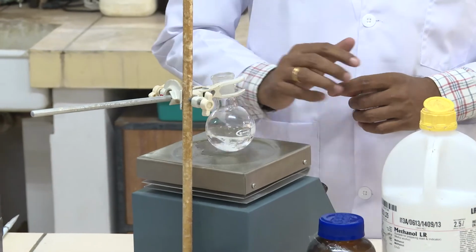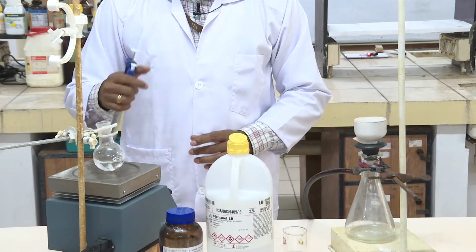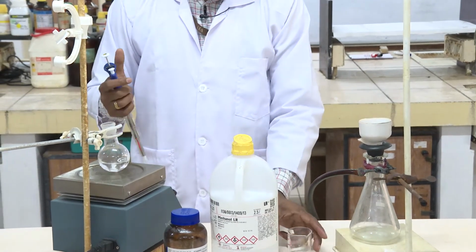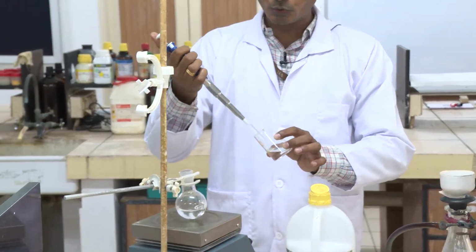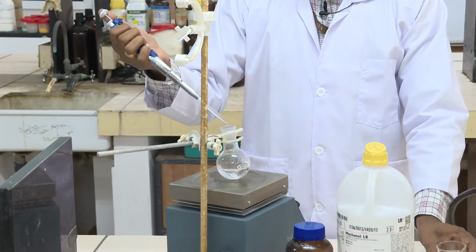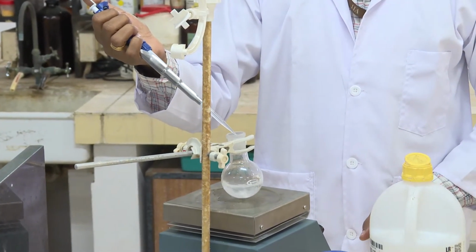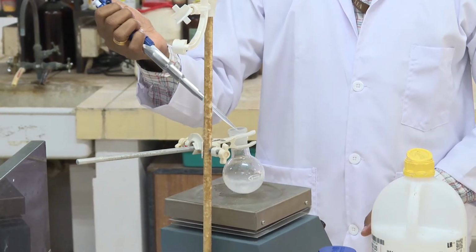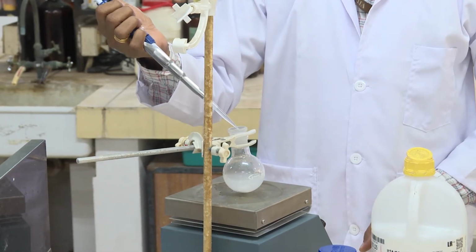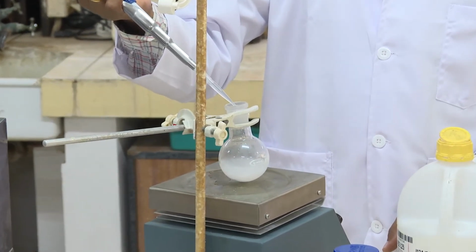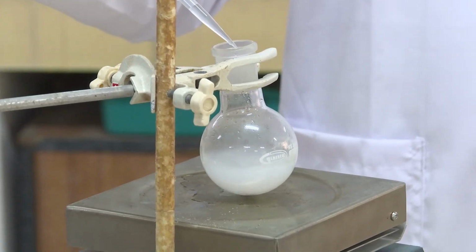You can see that the tin tetrachloride is completely dissolving in methanol. Now you can see that tin tetrachloride is completely dissolved in methanol. Now I am going to add 1.2 ml of aqueous ammonia to this solution dropwise to make sure that it will form a homogeneous colloidal solution. Now you are able to see that a colloidal solution is forming. You can observe that the reaction is so quick. You are able to observe that the tin tetrahydroxide is forming.